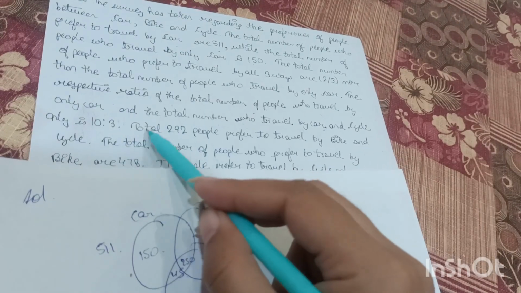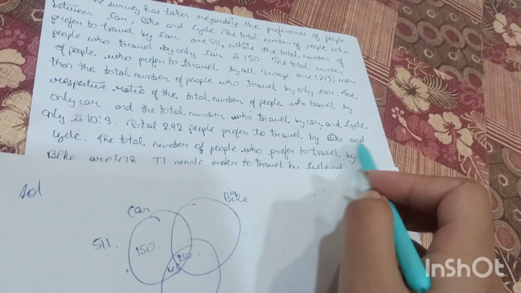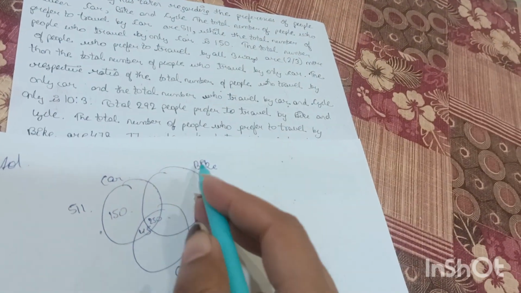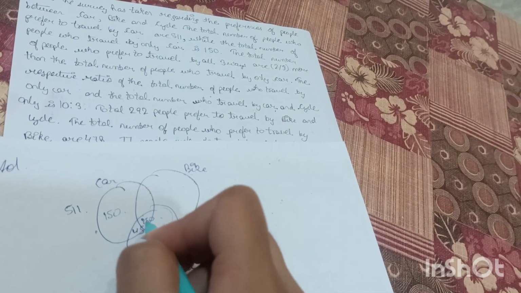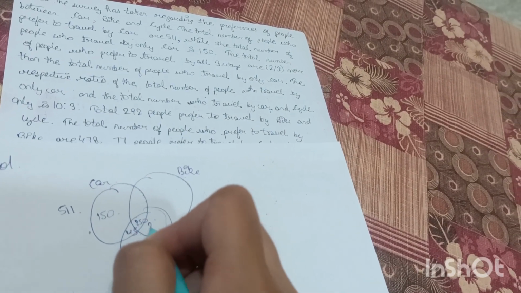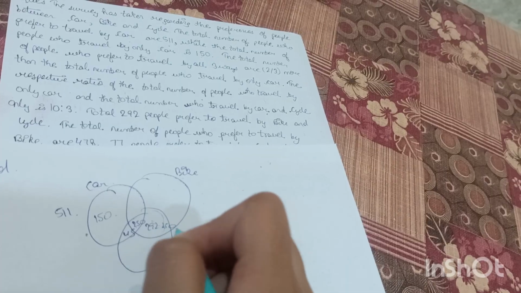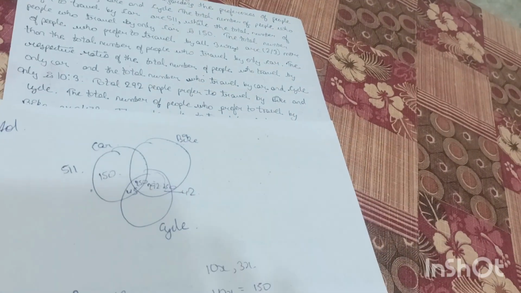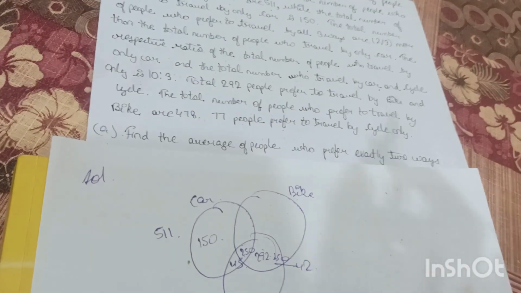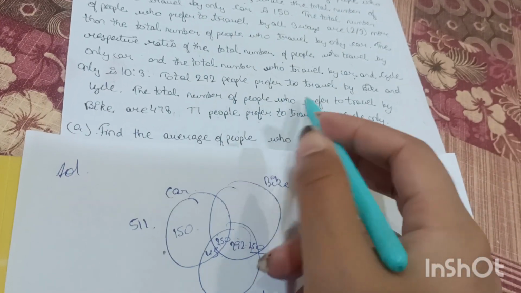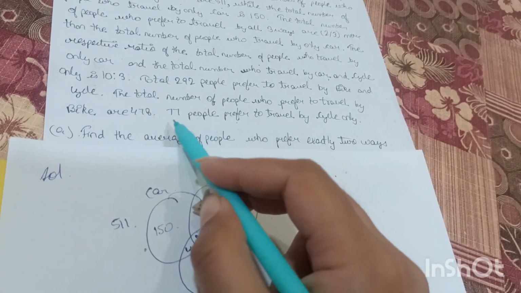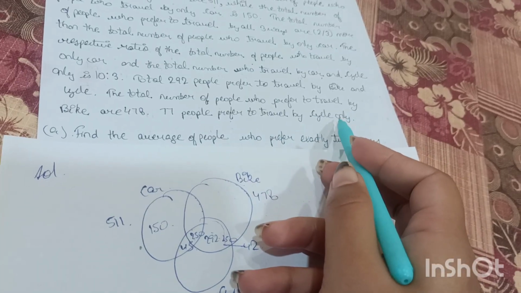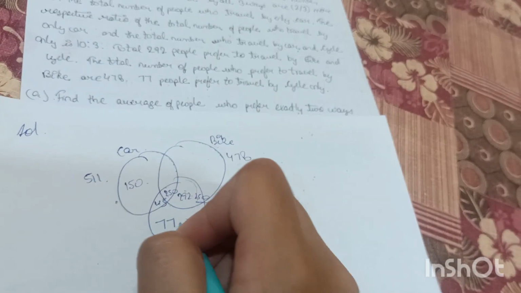Then a total of 292 people travel by bike and cycle. So for the total of bike and cycle, 292 minus 250, you'll get the value as 42. And you can see the total number of people who travel by bike are 478. So over here 77 people travel only by cycle.